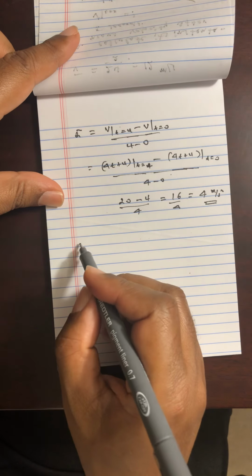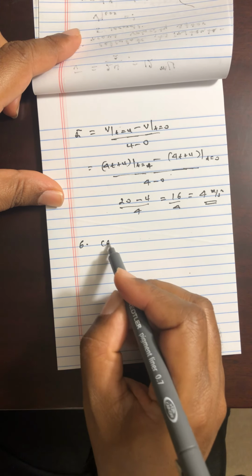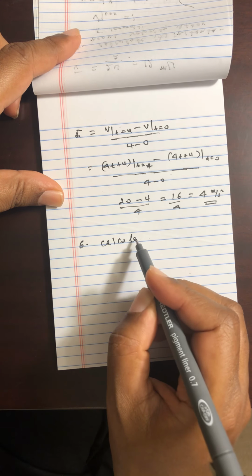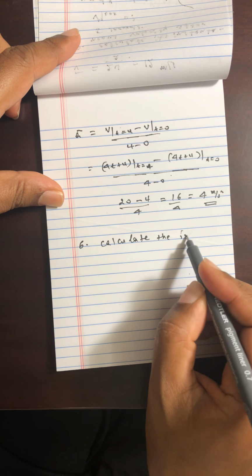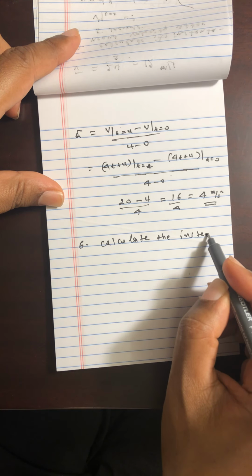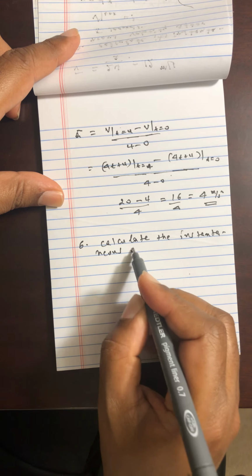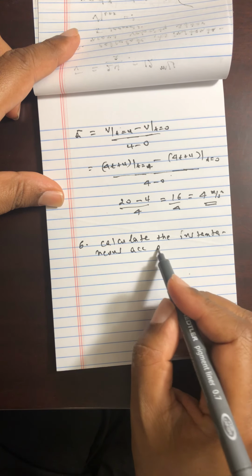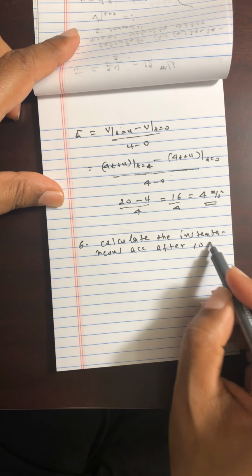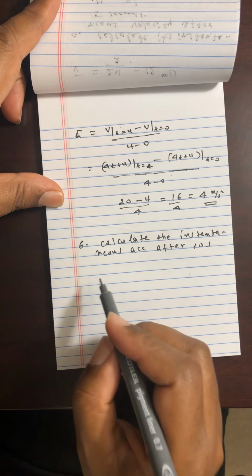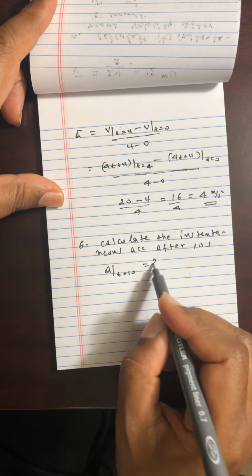Now let's calculate instantaneous acceleration, let's say after 10 seconds. So the question is calculate acceleration at t equals 10?